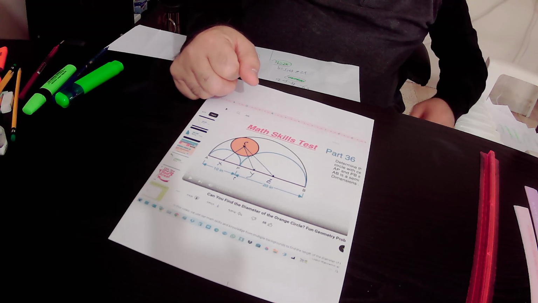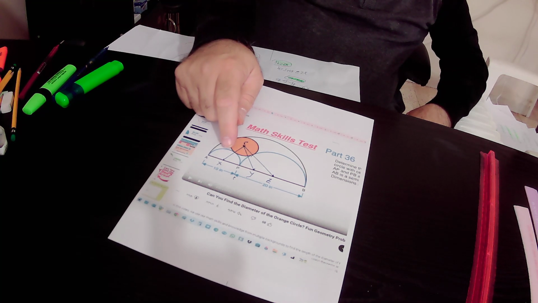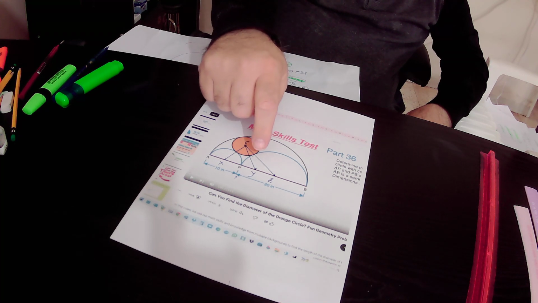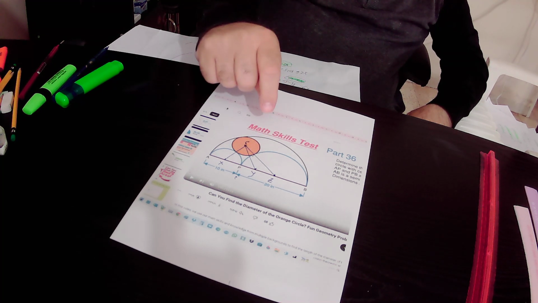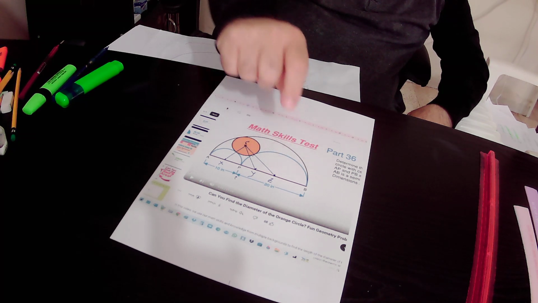So we defined the centers of the 3 semicircles. The center of the small semicircle is defined as x. The center of the biggest semicircle was defined as y, and the center of this semicircle was defined as z.